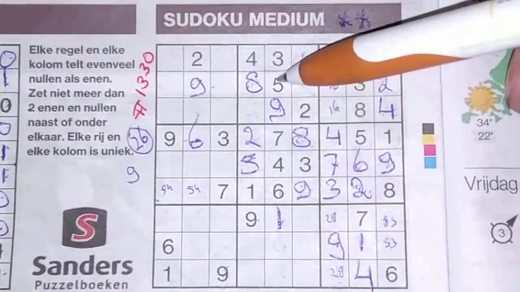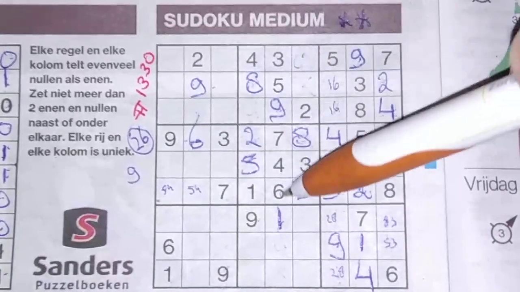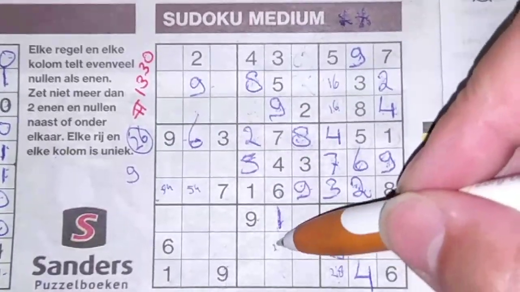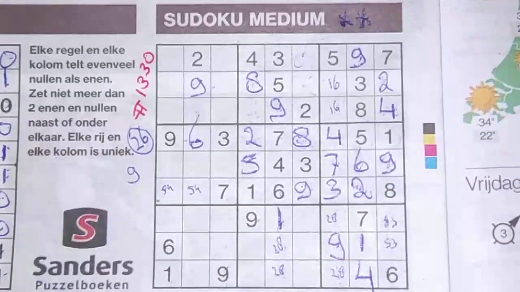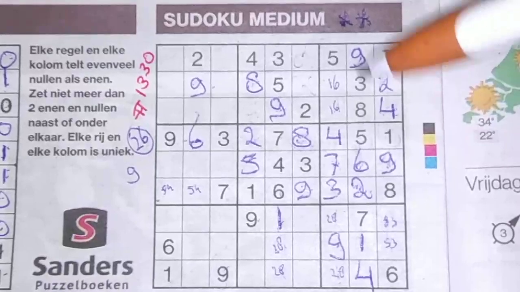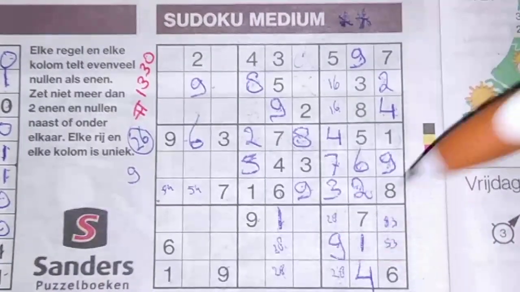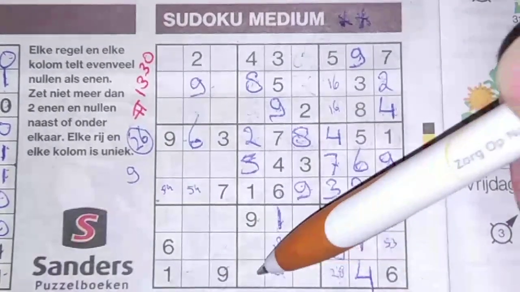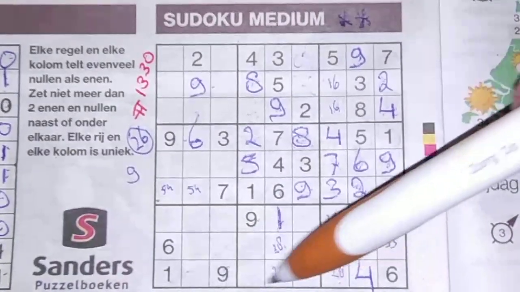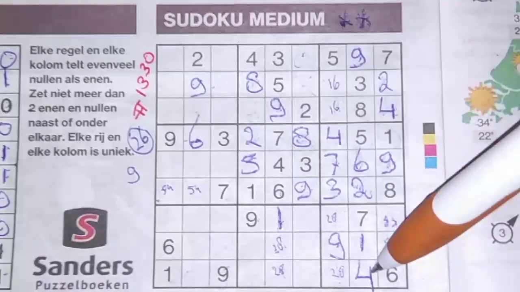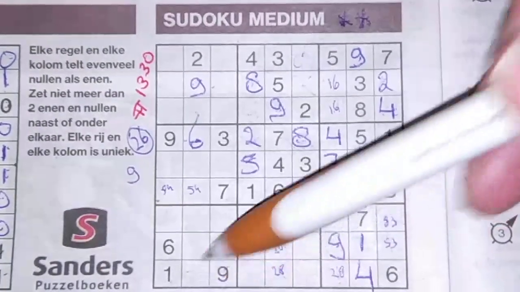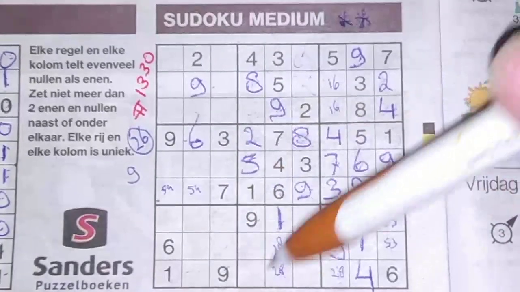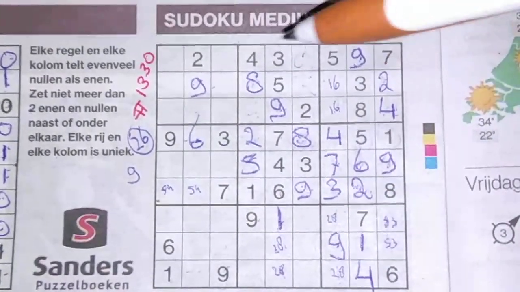1, the 2 is missing. 3, 4, 5, 6, 7, and the 8 is missing. So the 2 and the 8, it's a pair. Let me mark them for you. Yes, we have a pair here, 2 and 8. Alright, so the other 3 missing numbers are the 3, 4, the 5, and the 7. I cannot fill this yet. I need more digits. Alright.